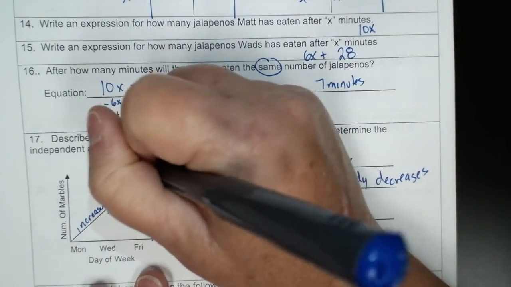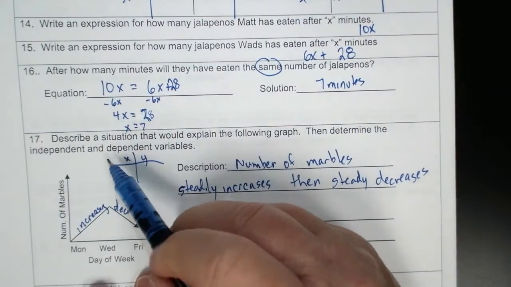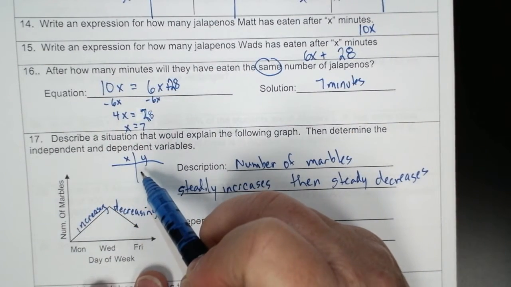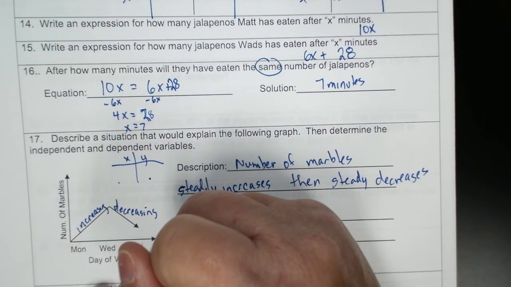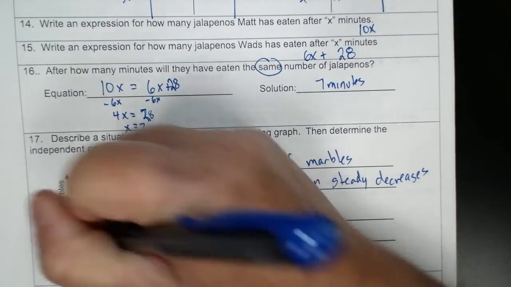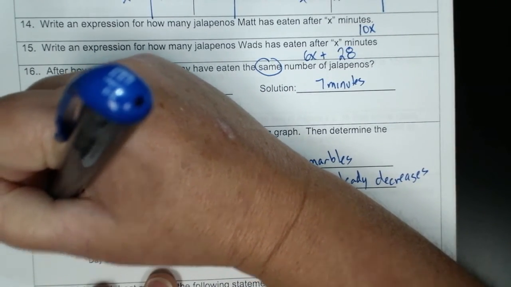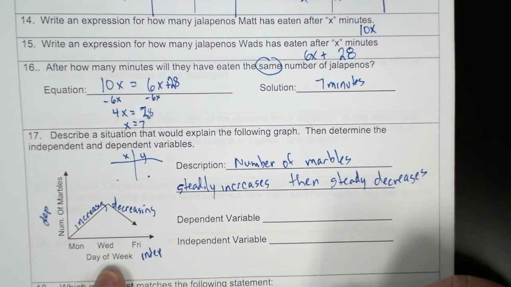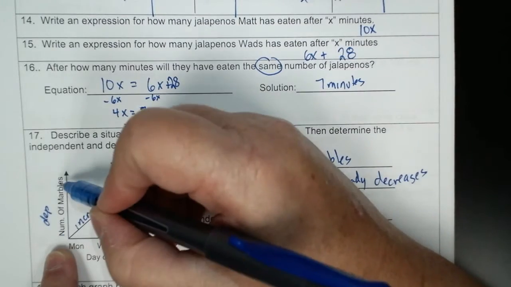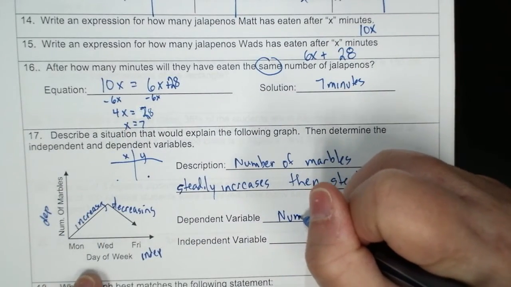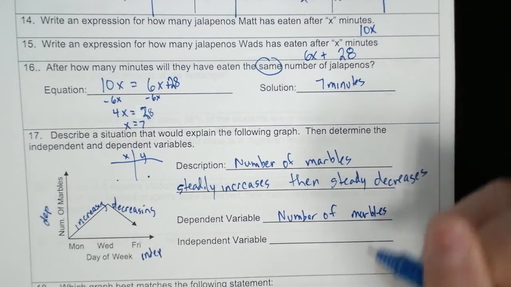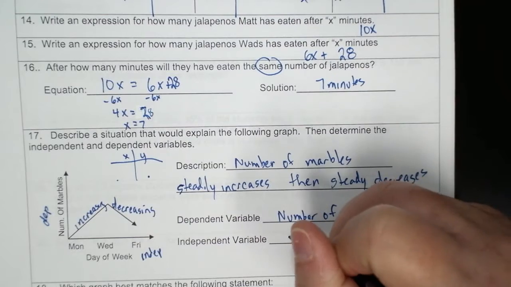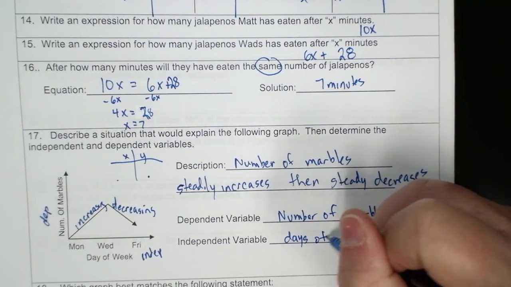Remember our chart when we have X and Y, and input and output, and domain and range, and independent and dependent. Independent is X and dependent is always Y. For the dependent variable, all I do is read the title of my axis, and that is number of marbles. And independent is my X, days of the week.